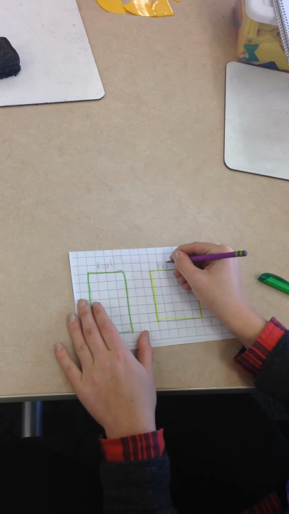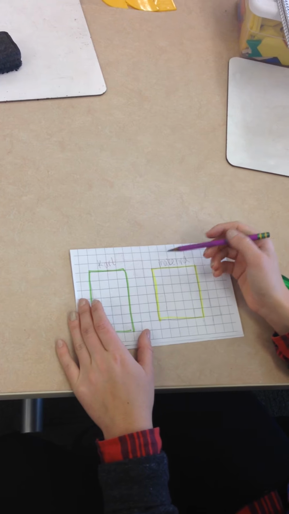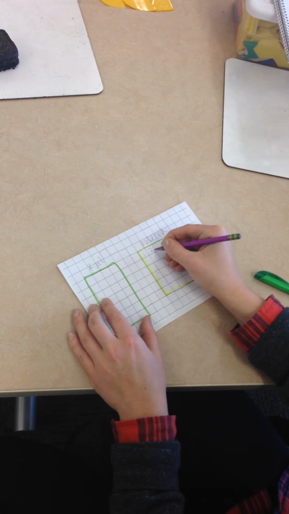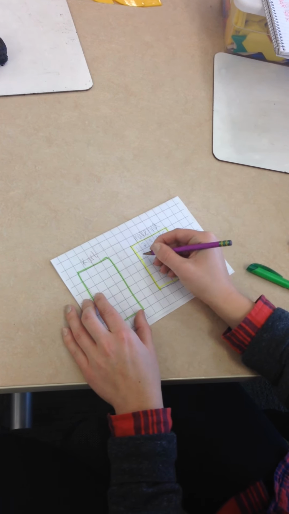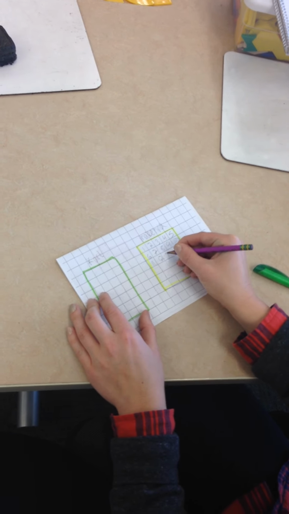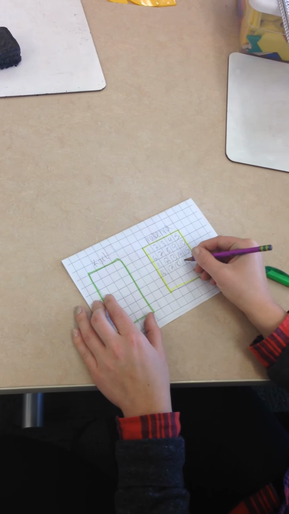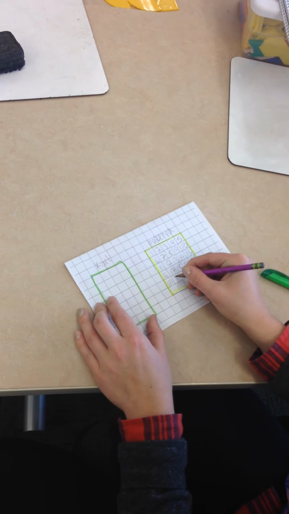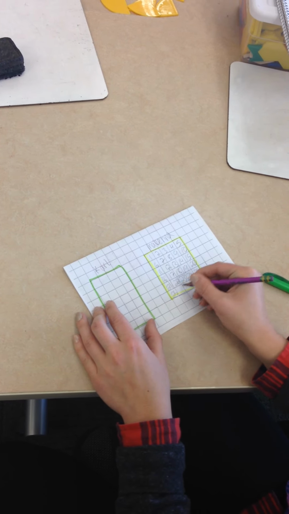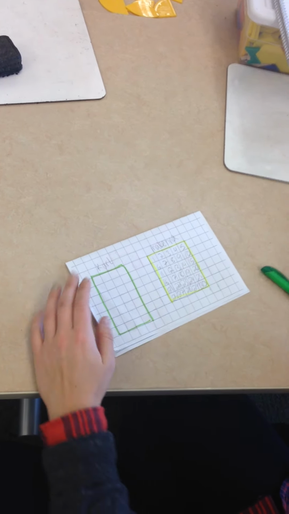So now that we have both of them drawn out, we need to find out which one is bigger. A way that I can do this is just by counting each of my squares. So for McKenna, we have 1, 2, 3, 4, 5, 6, 7, 8, 9, 10, 11, 12, 13, 14, 15, 16, 17, 18, 19, 20, 21, 22, 23, 24, 25, 26, 27, 28, 29, 30 squares. Wow, that was a lot.